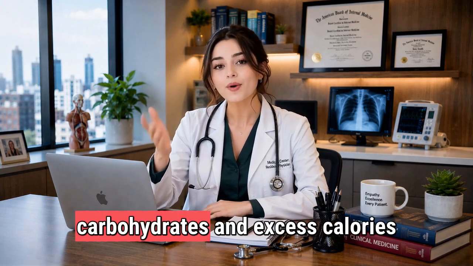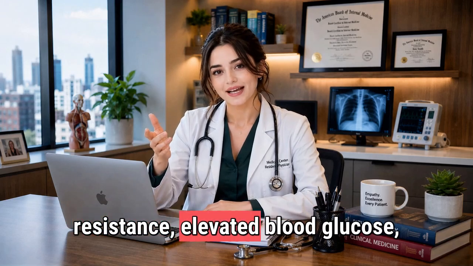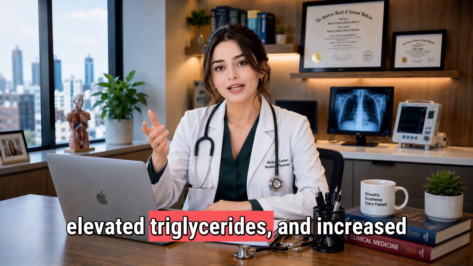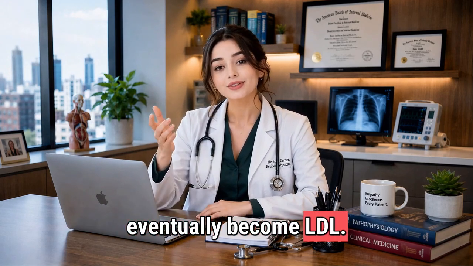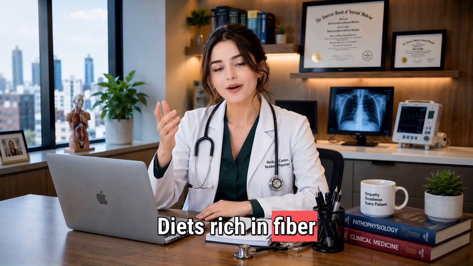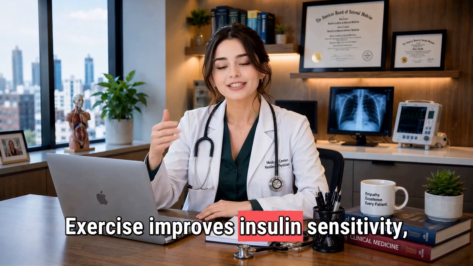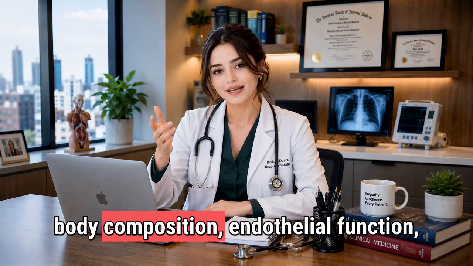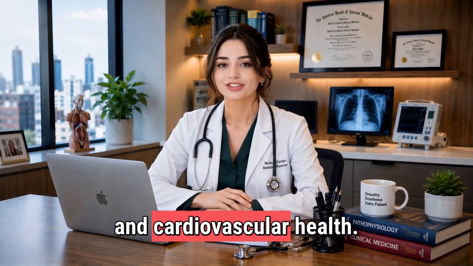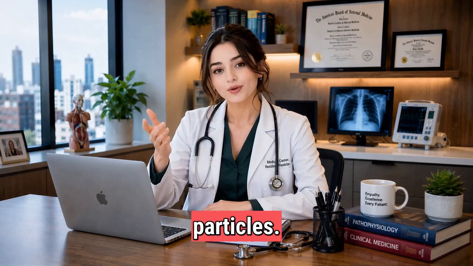Diets high in refined carbohydrates and excess calories contribute to obesity, insulin resistance, elevated blood glucose, elevated triglycerides, and increased VLDL production, which eventually becomes LDL. Diets rich in fiber help reduce cholesterol absorption and increase elimination through the digestive tract. Exercise improves insulin sensitivity, metabolic health, blood pressure, body composition, endothelial function, and cardiovascular health. It may also improve triglycerides and lower atherogenic particles.